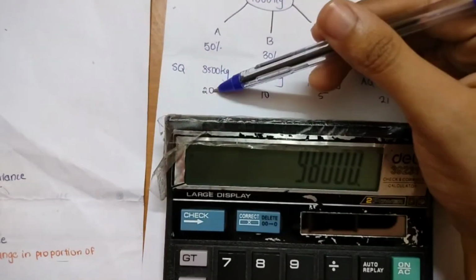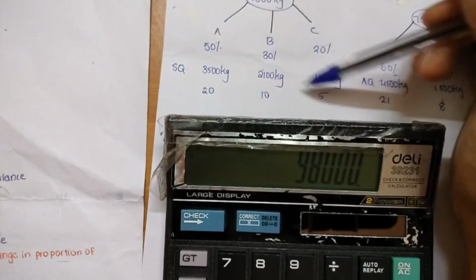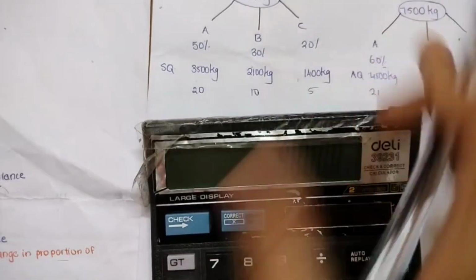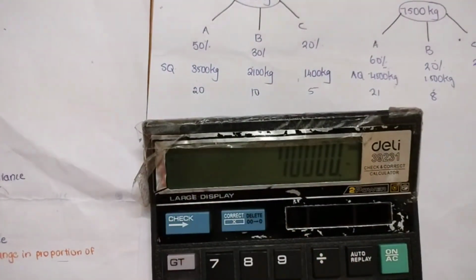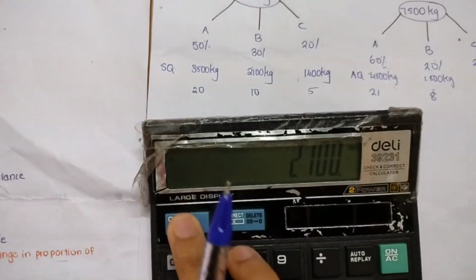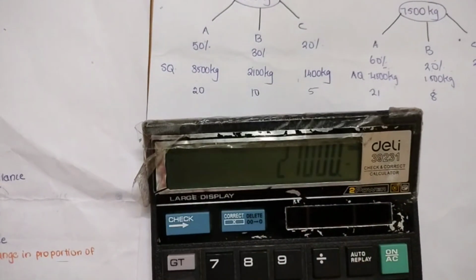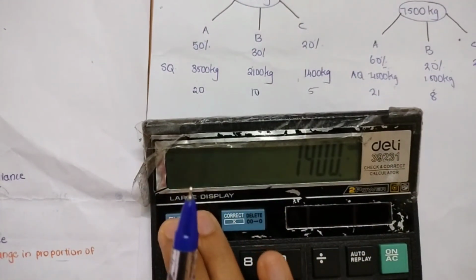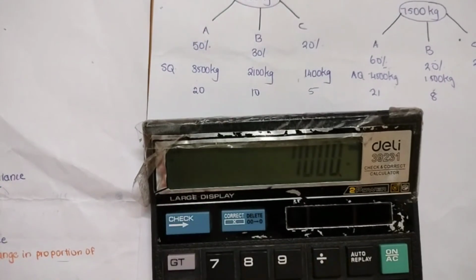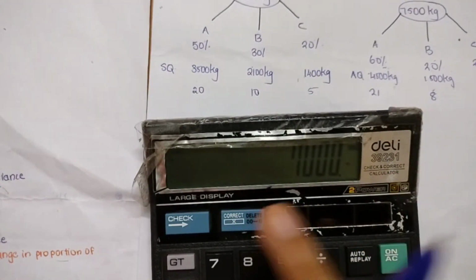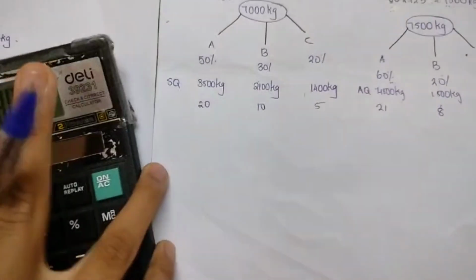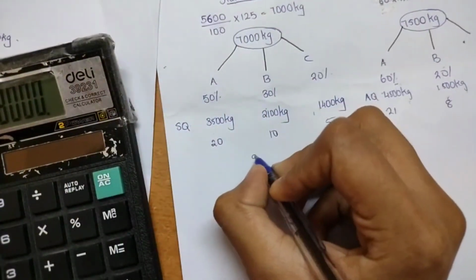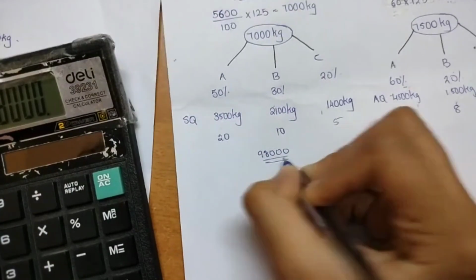That means I multiplied each of them and added the multiplied amounts. 3500 into 20, I'll get 70,000. Then 2100 into 10, I will get 21,000. 1400 into 5, I'll get 7,000. When I add these three amounts together, I'll get 98,000. So standard cost will be 98,000 total.